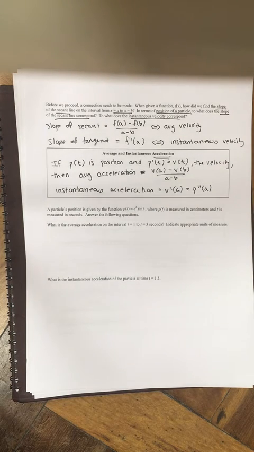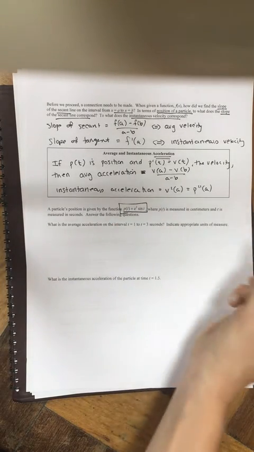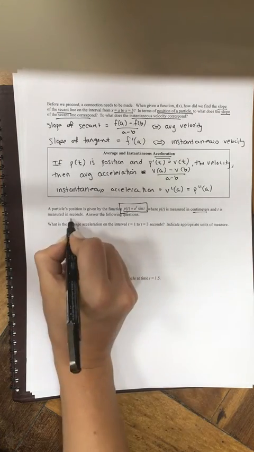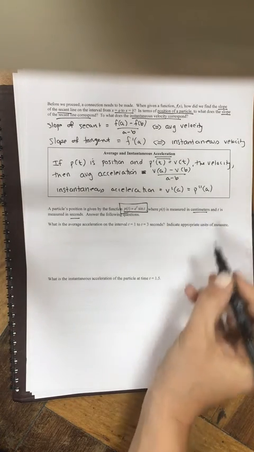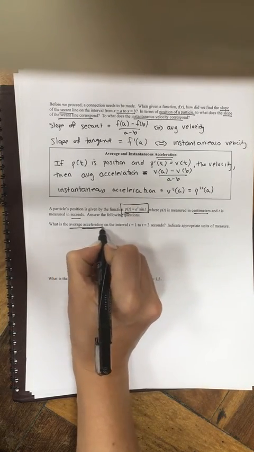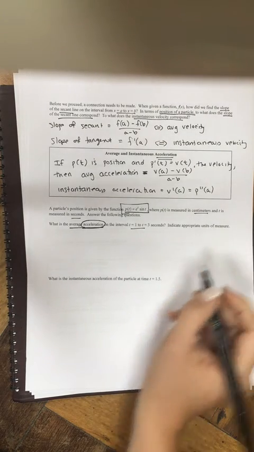So let's take a look at some examples. Particle's position is given by the function here, p of t. P of t is measured in centimeters, t is measured in seconds, and we're going to answer the following. Average acceleration, not velocity, acceleration on the interval, and give units.